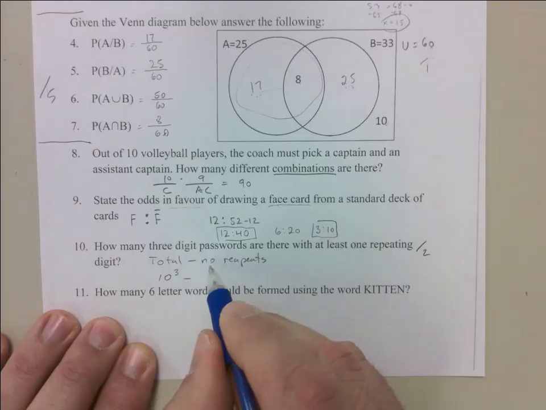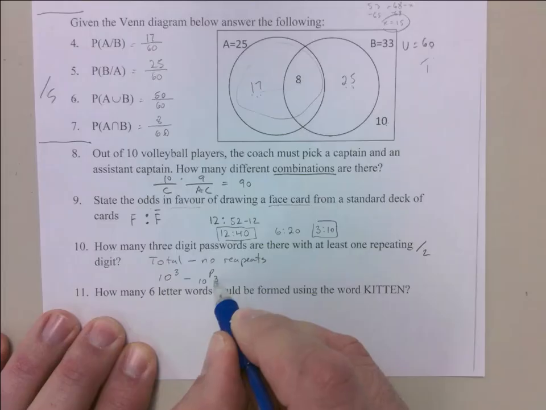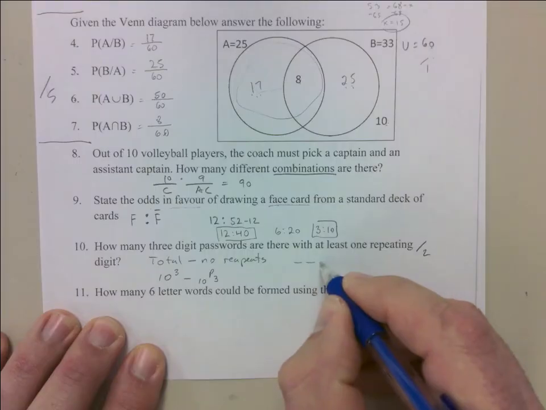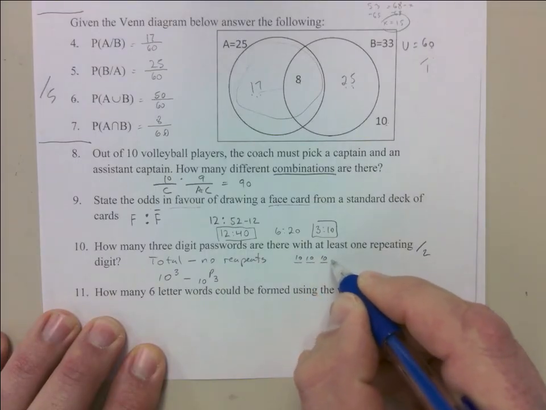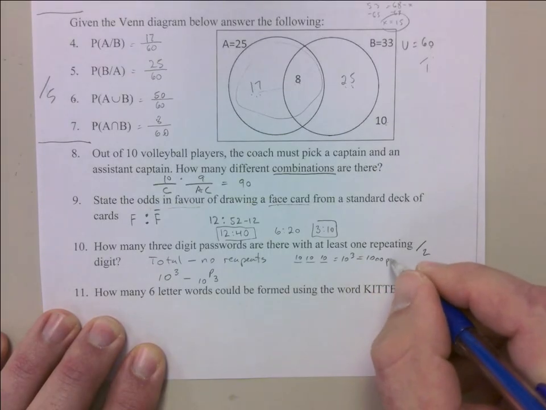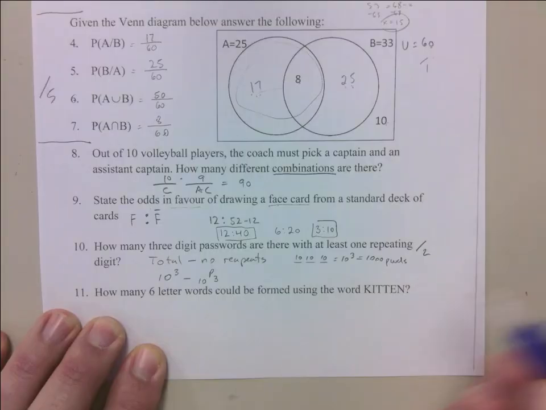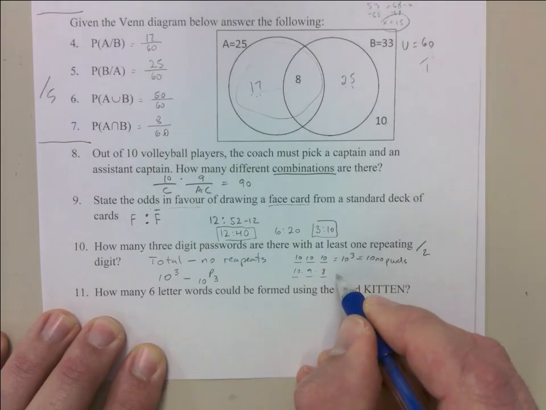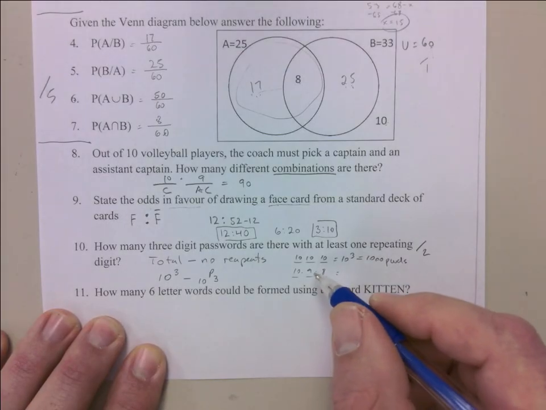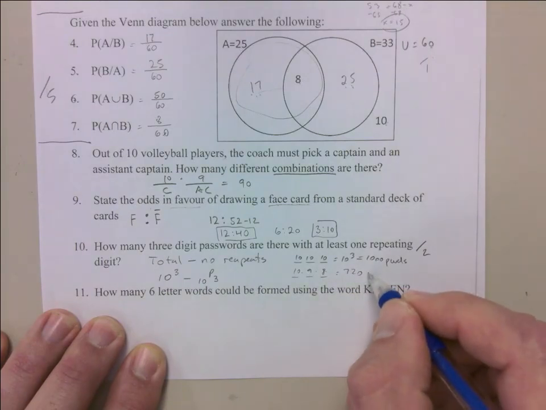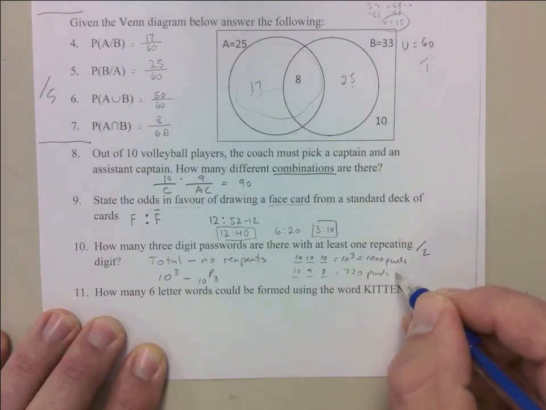Minus, how do I find the no repeats? That's 10 pick 3. 10 times 10 times 10 would be 10 to the power of 3. That's 1,000, right? 1,000 passwords are possible. No repeats is 10 times 9 times 8. This is 72, so 720. Have no repeats.